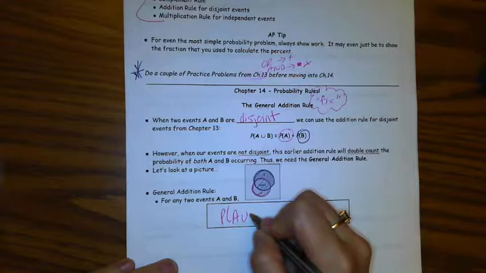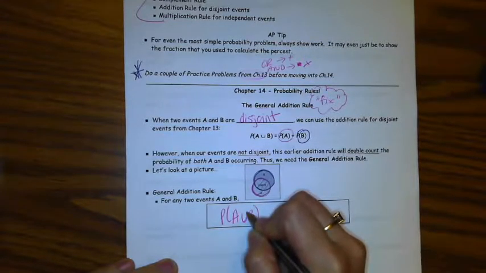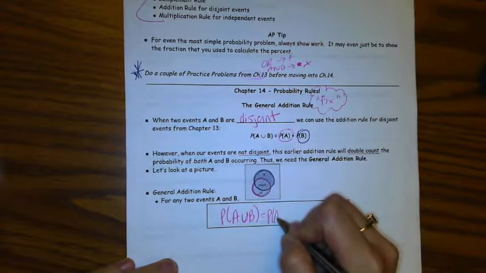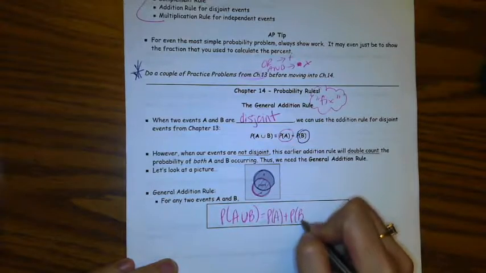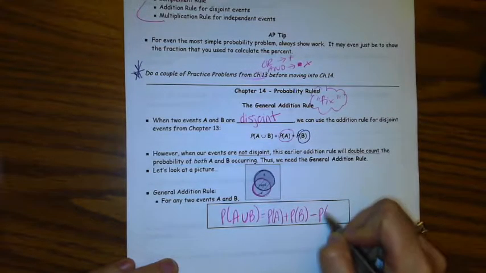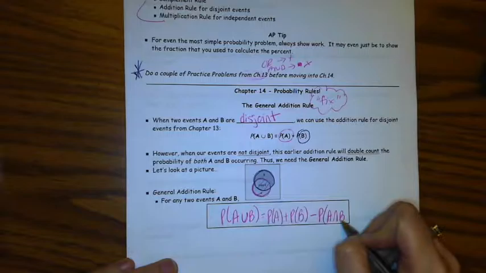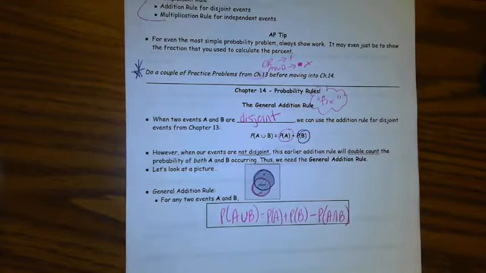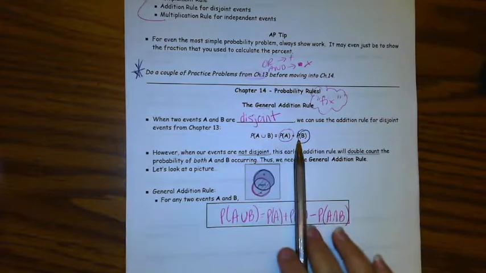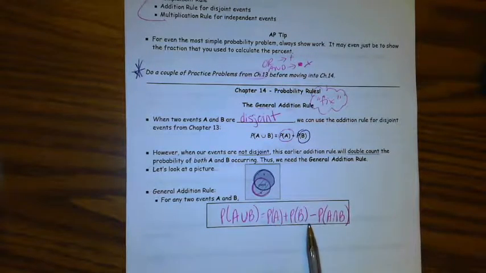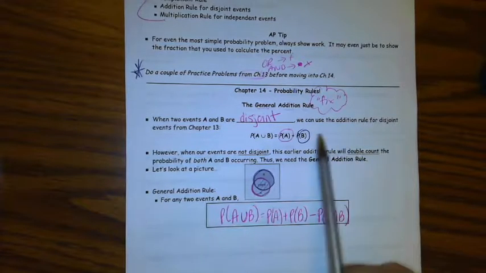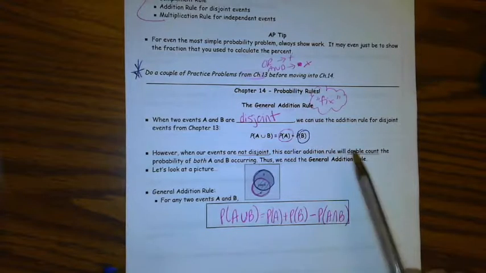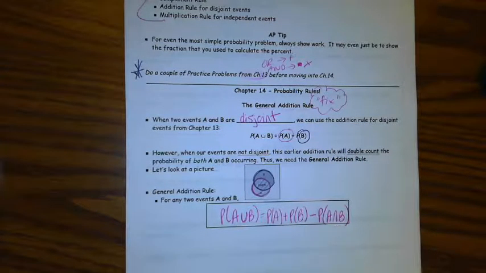So your general rule: probability of A or B is equal to the probability of A plus the probability of B minus the probability of A and B. This is the formula that we're going to use more than we're ever going to use the other formula. But just remember, if the events are disjoint and they can't happen together, then this is just 0. And that's why it's not there, because it would just be 0. So you don't have to subtract anything out.